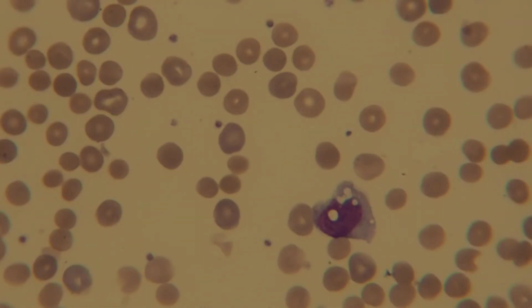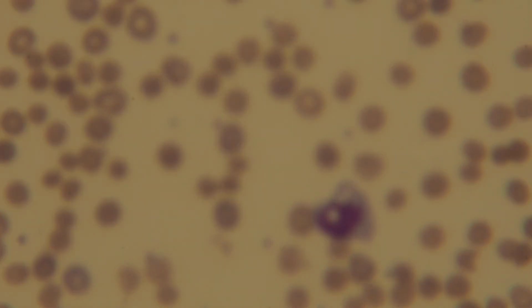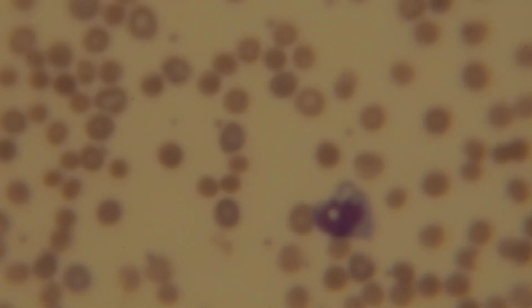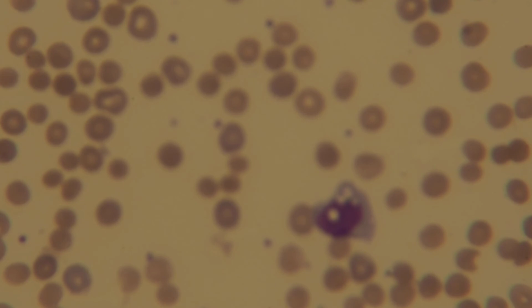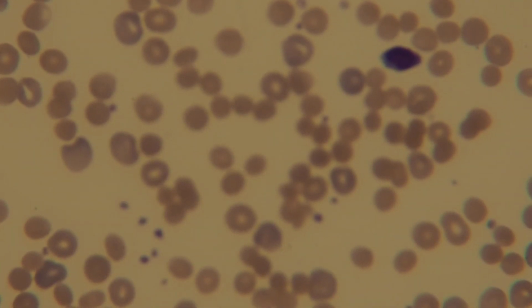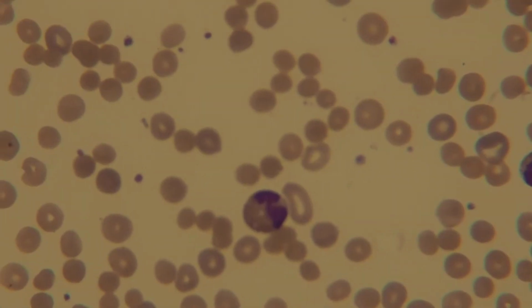You can also see the cell has some sand granules in it. Very difficult to see. It's so very little. A lot of people don't ever look at the cell and say, oh yes, there are some granules in there, even though there are, okay? Monocyte, did I count it? Lymphocyte.